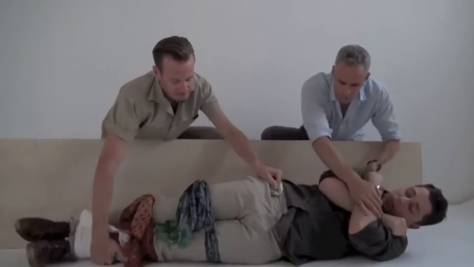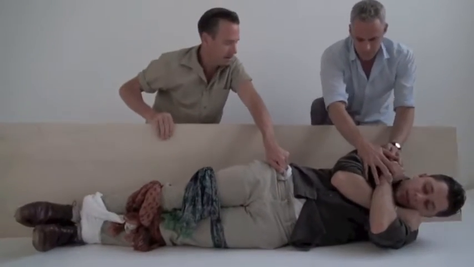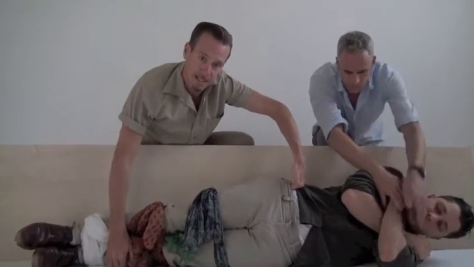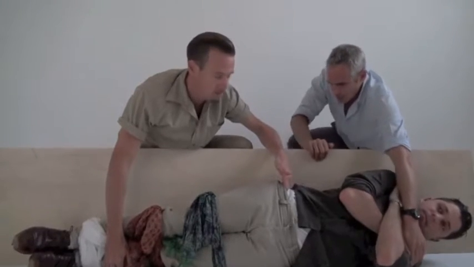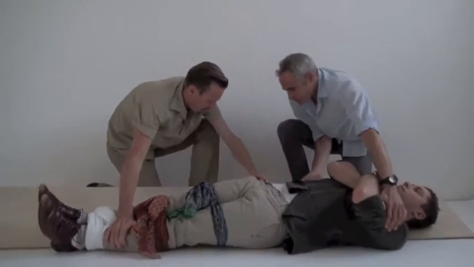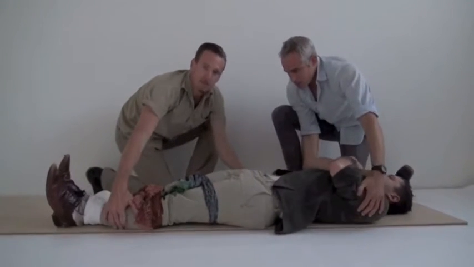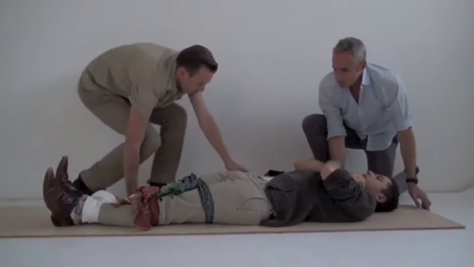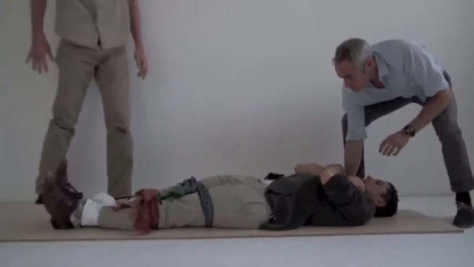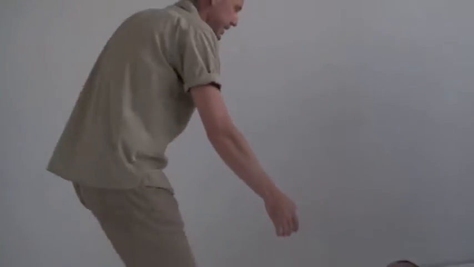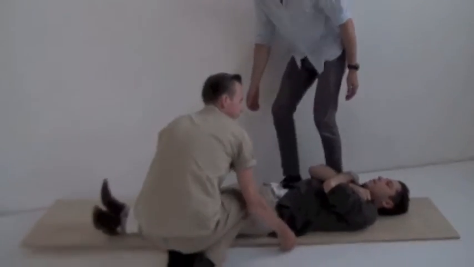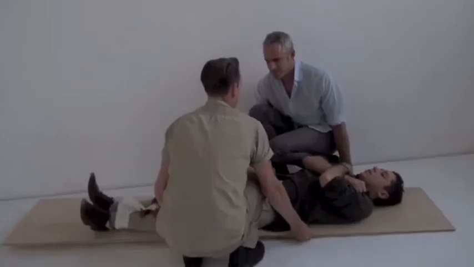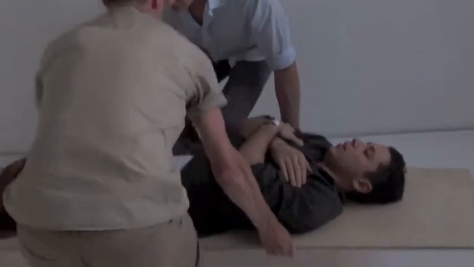1, 2, 3. Now place the board up against the back of the patient, support the fracture site, get a grip of the patient's pants, that's always handy, and roll back. 1, 2, 3. You might have to slide the patient across the board a little bit. Once the patient's on the board, you go either side, get a good grip, and 1, 2, 3, up, and let's go.